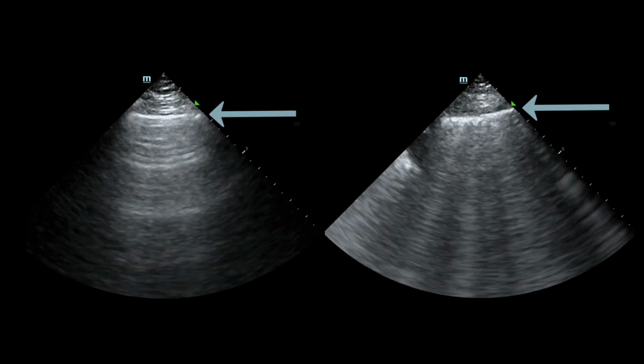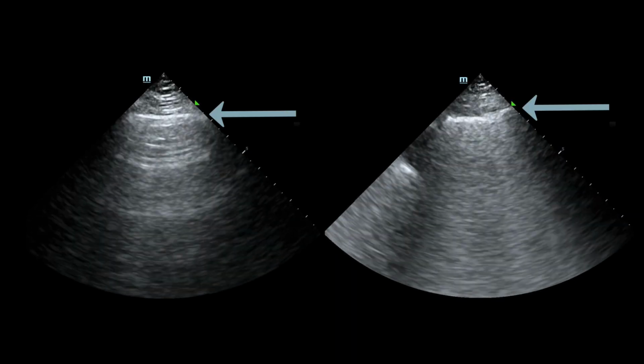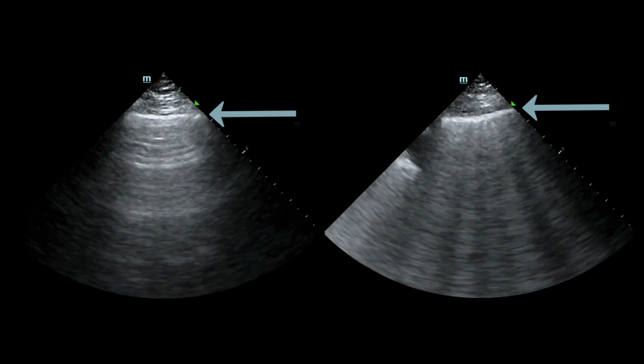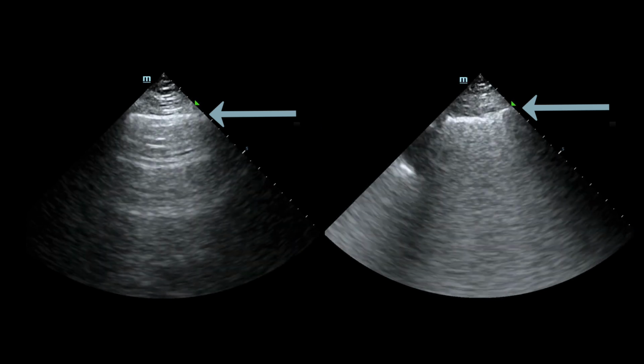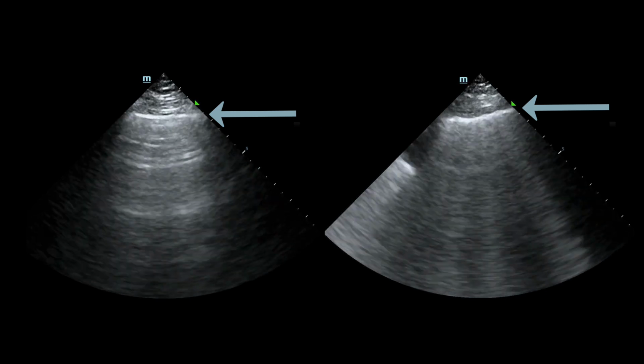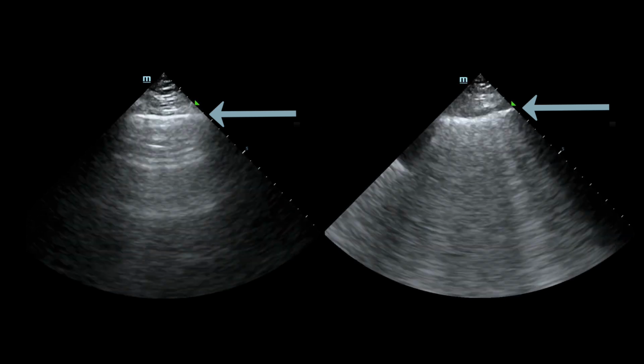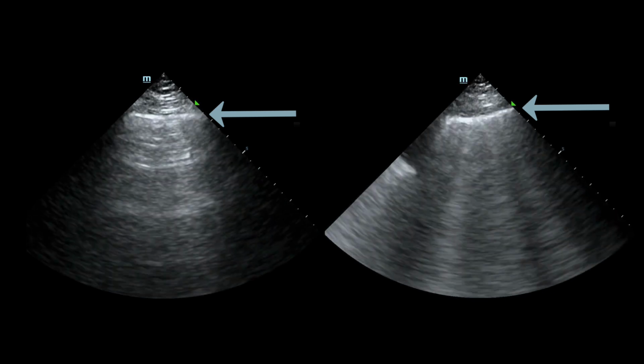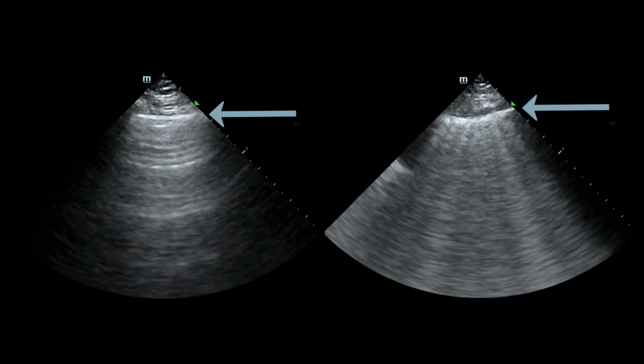If that doesn't do it, I switch to using a linear probe for higher resolution imaging so I can take a close look at the pleura to assess for sliding. Here are a couple of images I've captured of normal pleural sliding, where we can see the two layers of pleura sliding against one another just below the ribs. For now, keep your eye focused on the pleural line and don't worry about the artifacts you see below the pleural line. We'll cover them in another video.